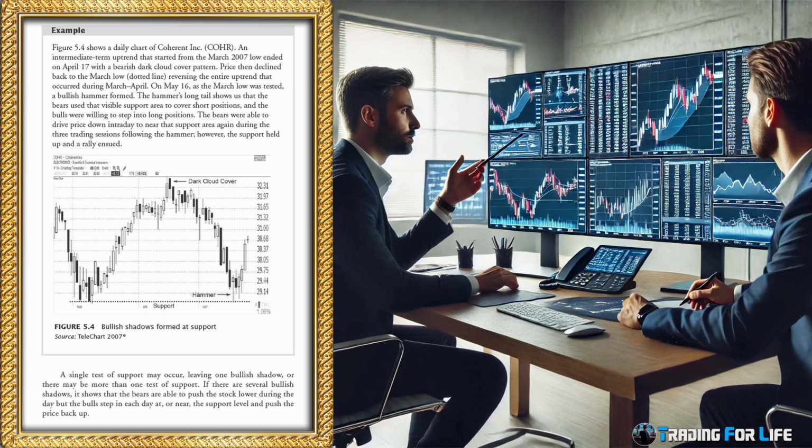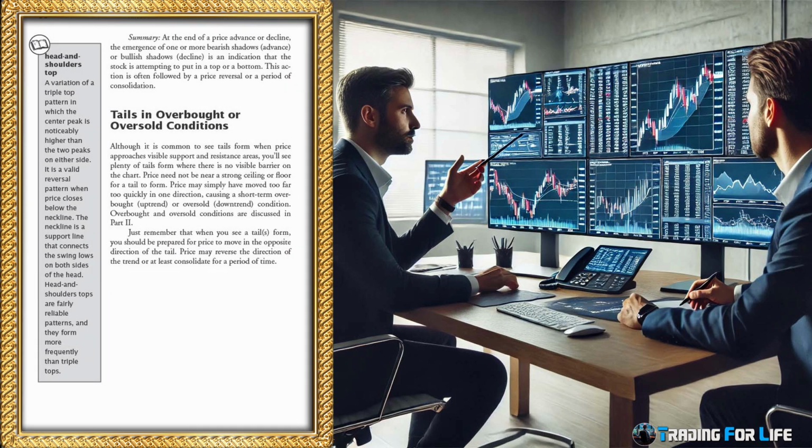A single test of support may occur, leaving one bullish shadow, or there may be more than one test of support. If there are several bullish shadows, it shows that the bears are able to push the stock lower during the day, but the bulls step in each day at or near the support level and push the price back up. Summary: at the end of a price advance or decline, the emergence of one or more bearish shadows, advance, or bullish shadows, decline, is an indication that the stock is attempting to put in a top or a bottom. This action is often followed by a price reversal or a period of consolidation.